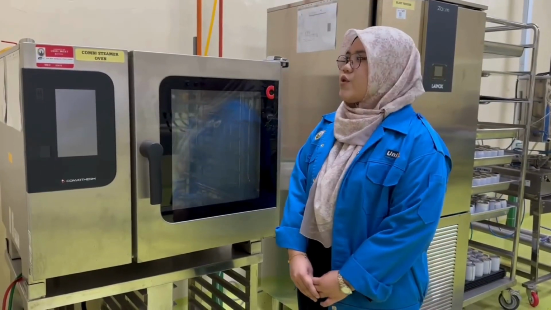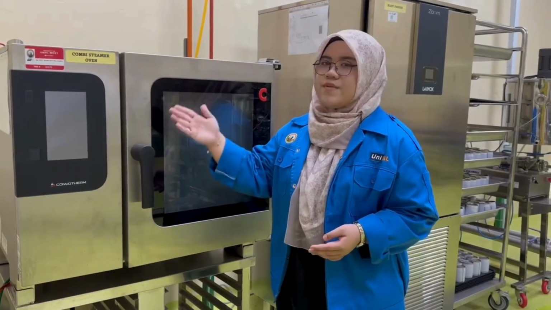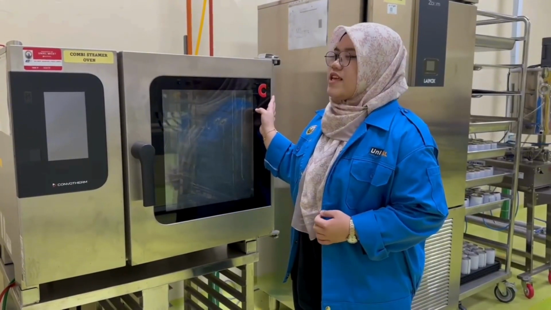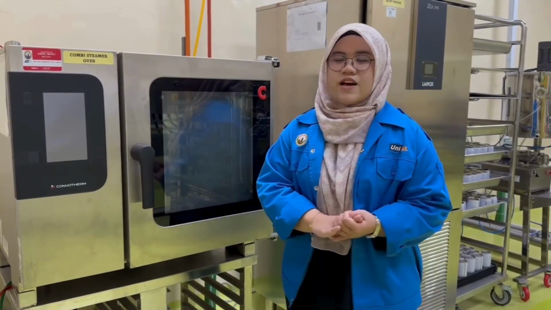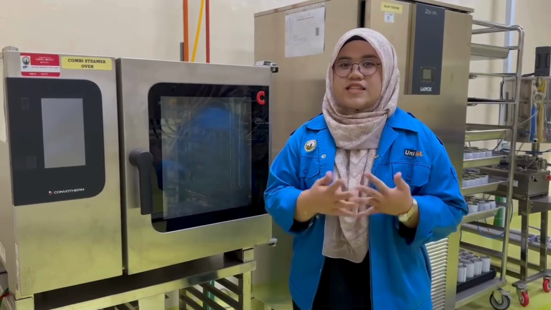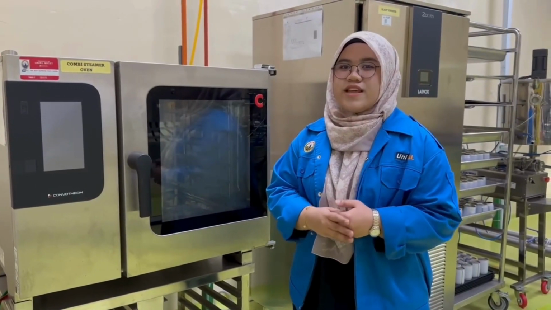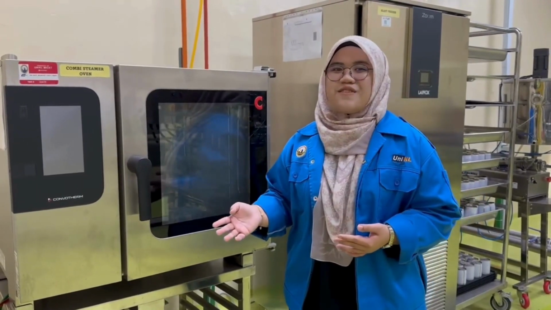Alia. Today our group will explain how heat exchange happens in the Combi steamer oven, a type of equipment that is used in the food industry nowadays. A Combi steamer oven can cook food using steam or hot air or both at the same time. It is commonly used for baking, roasting and steaming in restaurants or factories.